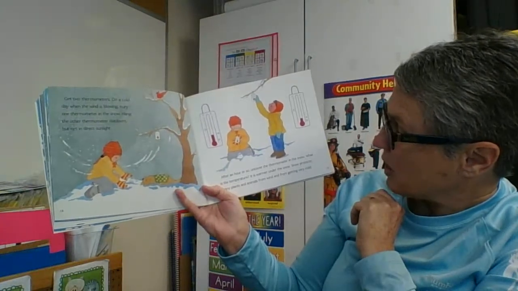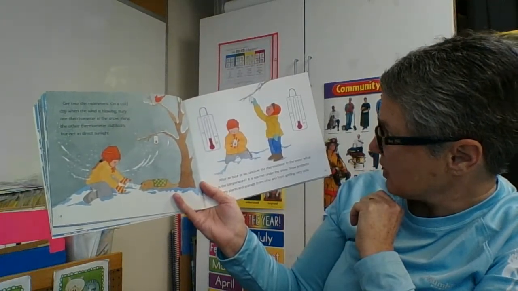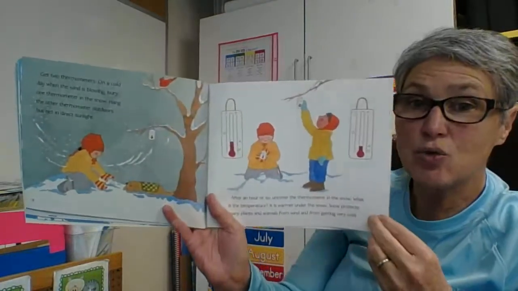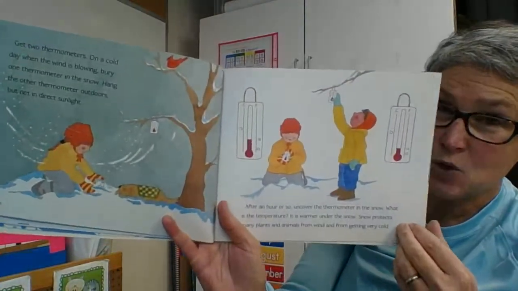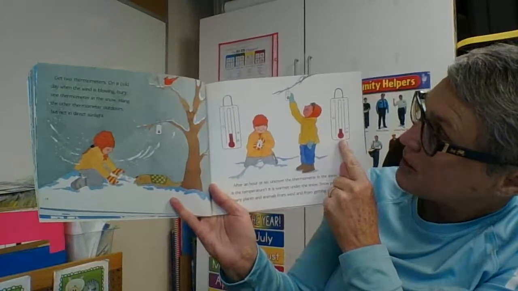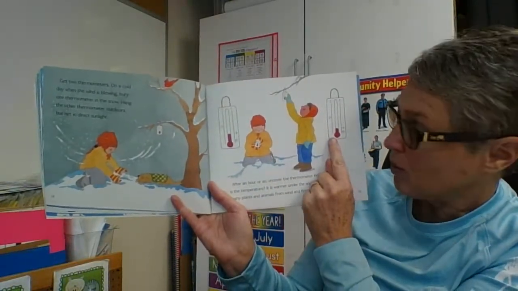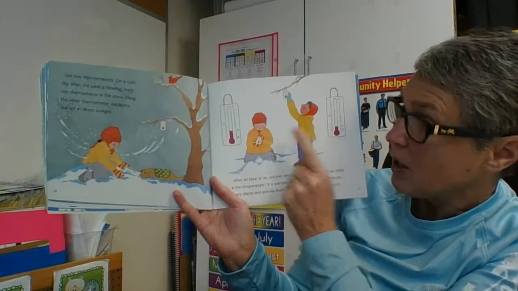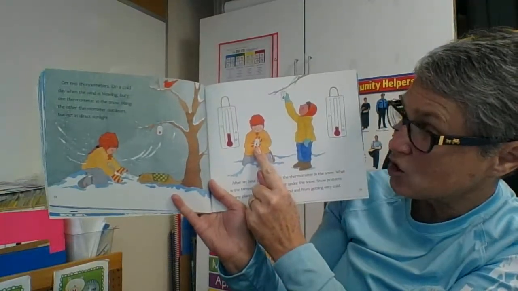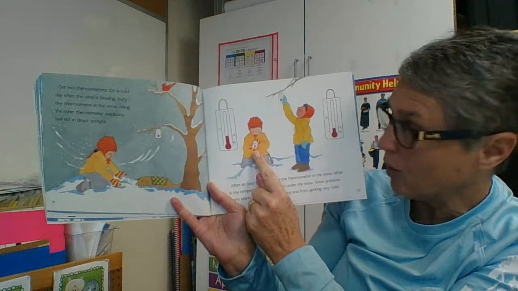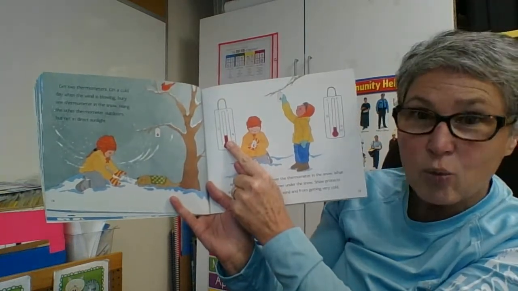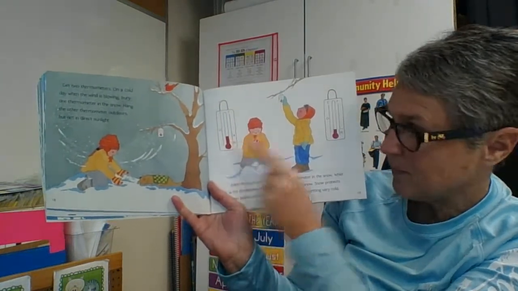Snow protects many plants and animals from wind and from getting too cold. So we can see the temperature on this thermometer that was hanging in the wind is low. So it is definitely cold. The thermometer that was in the snow and protected from the wind is higher, which means it is warmer.